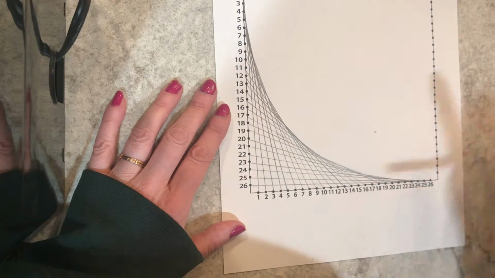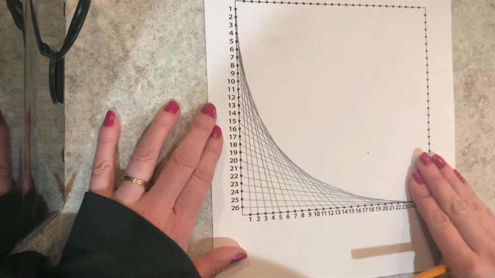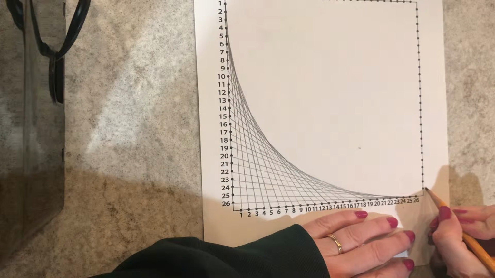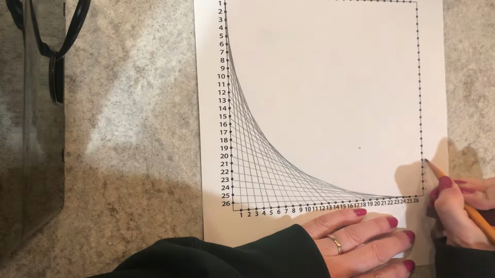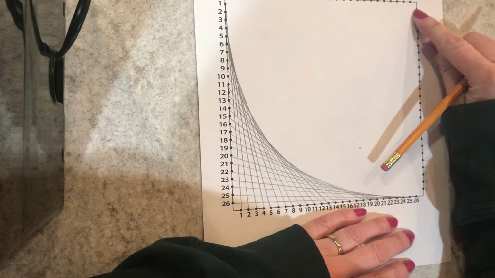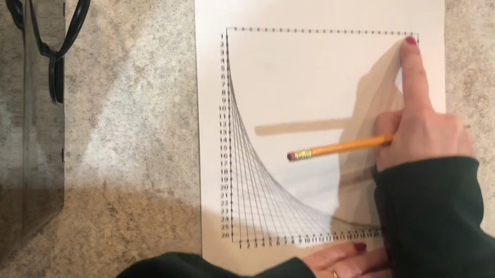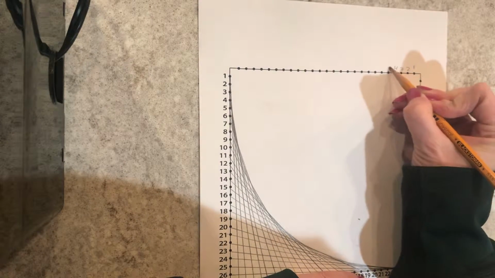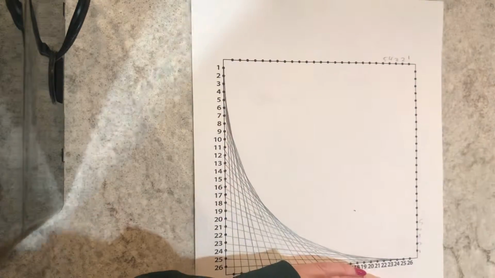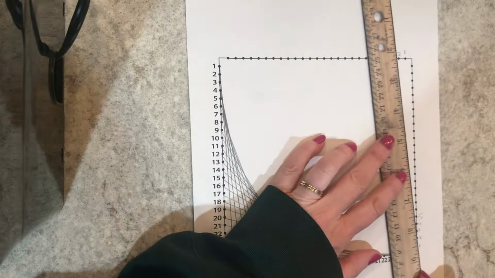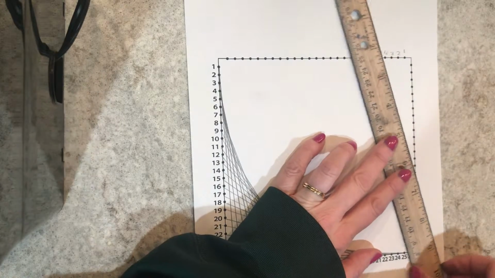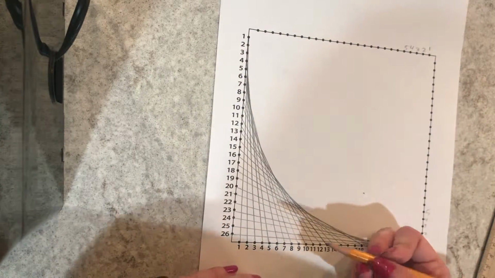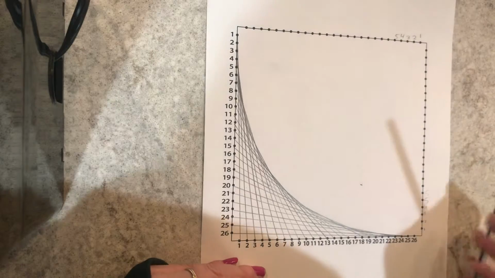Now, if you want to make this symmetrical along this side, you would have to number the paper yourself and start with the number 1 down in this corner, 1, 2, 3, 4, 5, and continue up to 26. And then you would have to start with a number 1 in this corner and do 1, 2, 3, 4, 5, all the way up to 26. And then when you do the lines on this side, you would go from the 1 to the 1, the 2 to the 2, so that you would form a curve on this side as well. You can use regular pencil or you can use other colored pencils as well.